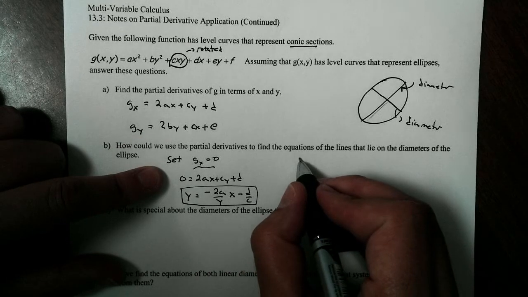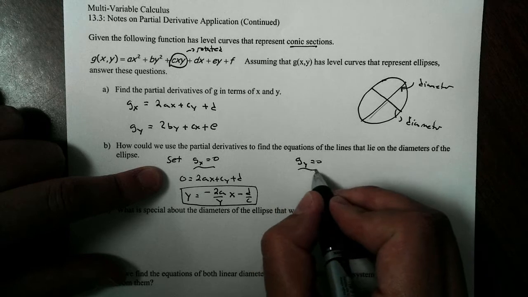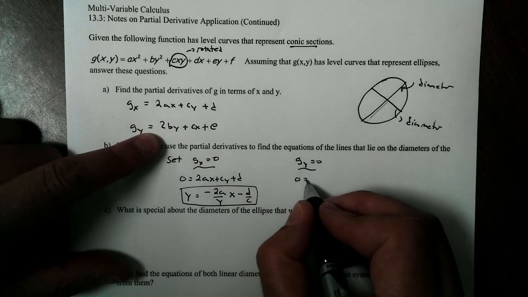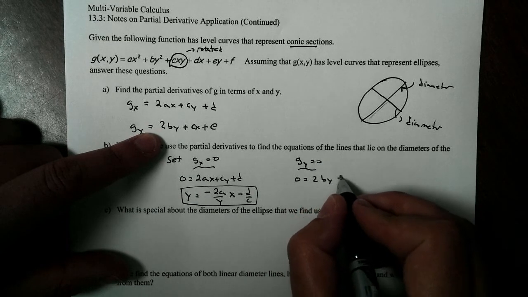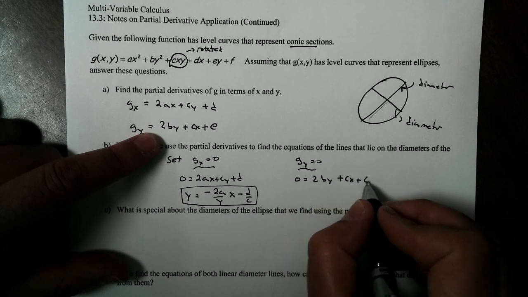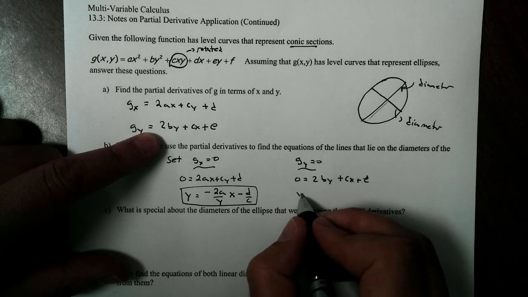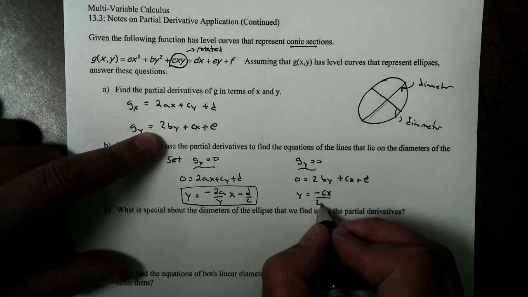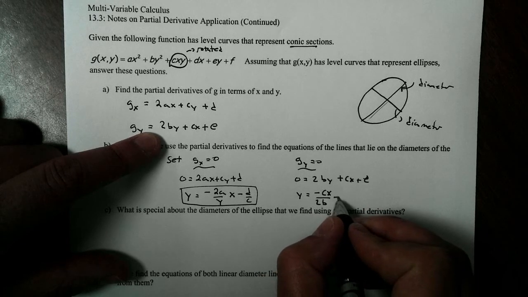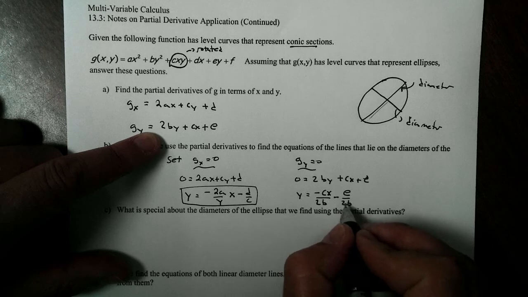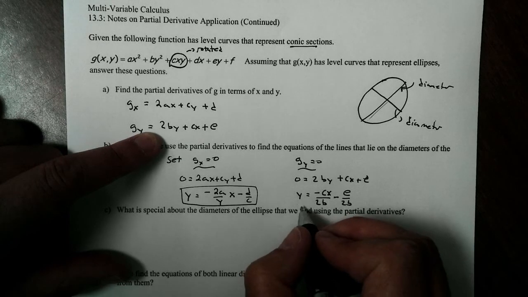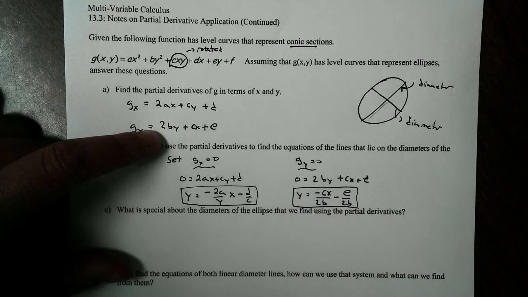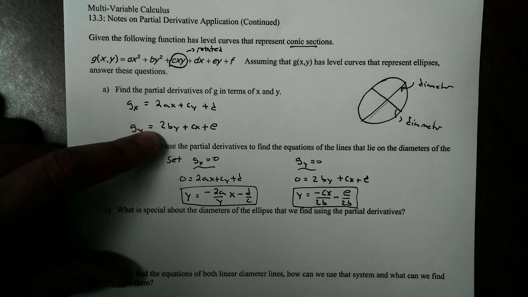To get the other one, we set the derivative with respect to y equal to 0. And that's going to be 0 equals 2by plus cx plus e. And solving for y, we would get negative cx over 2b minus e over 2b. And that would be the equation of our other diameter. And we would get those.